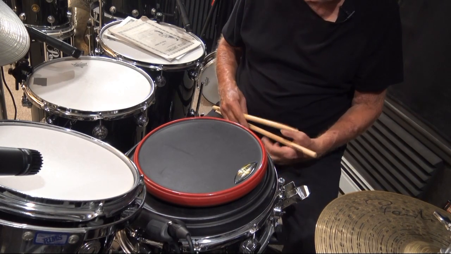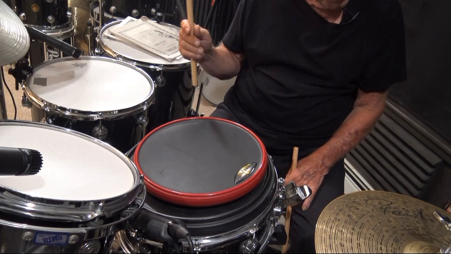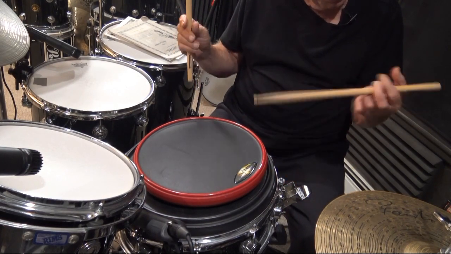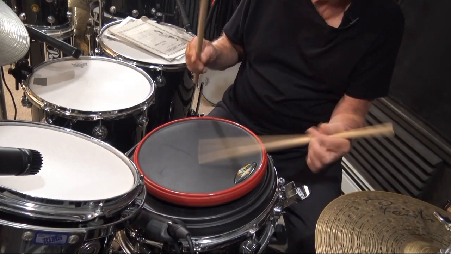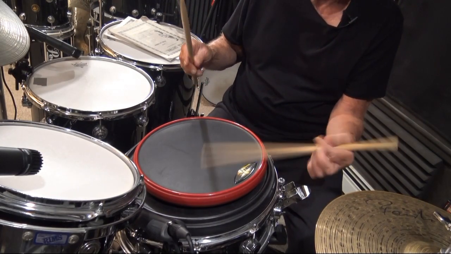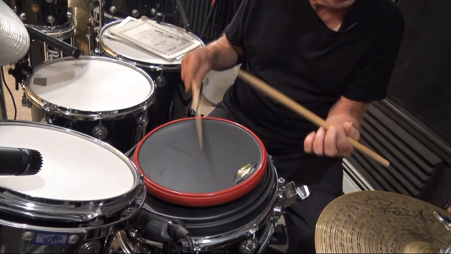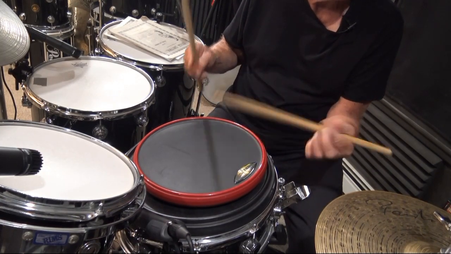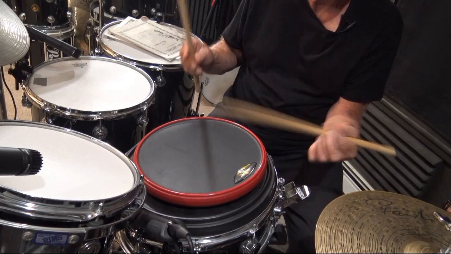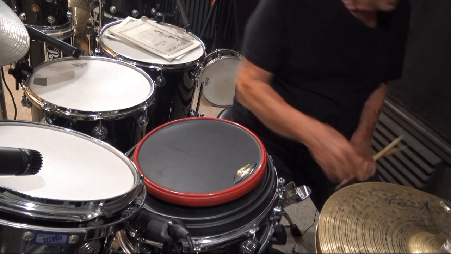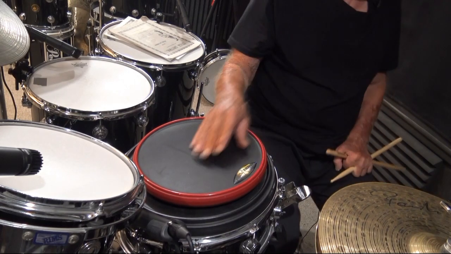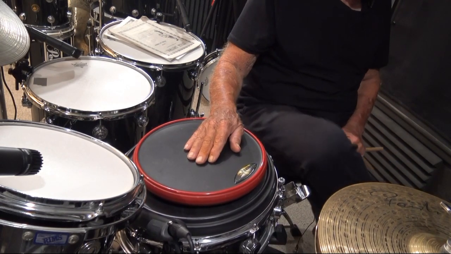And you want to do 16th note triplets. 1, 2, 3, 4. 1 and 2, 3, 4. 1, 2, and 3. No accent. For 2 or 3 minutes. So you take eighth note triplets and you take 16th note triplets that way.